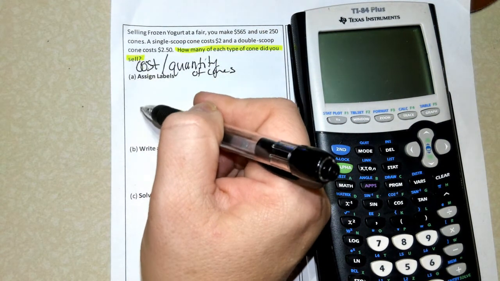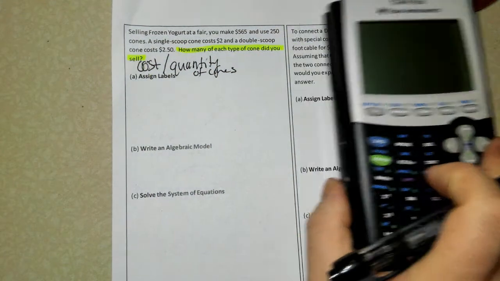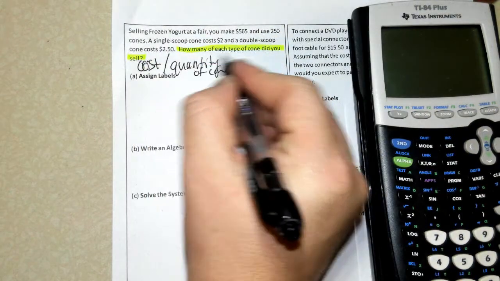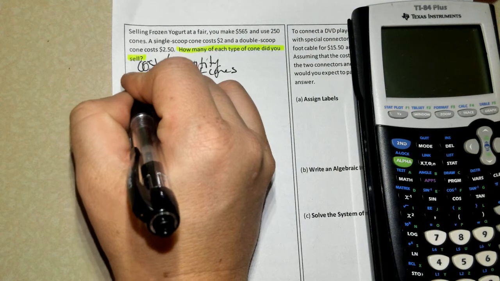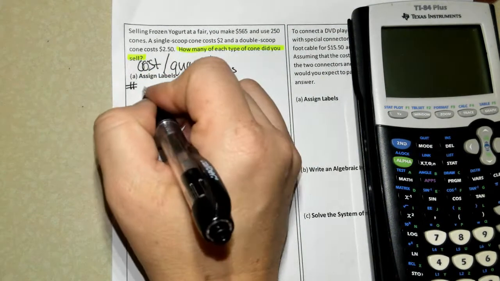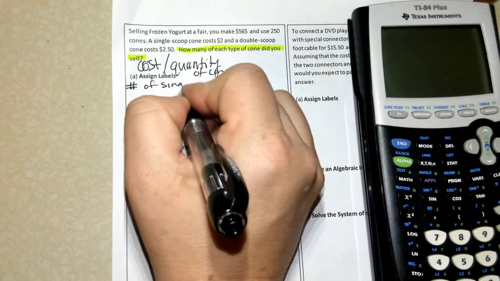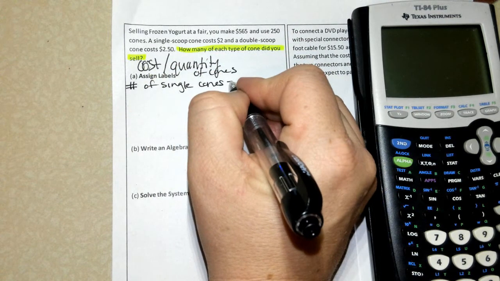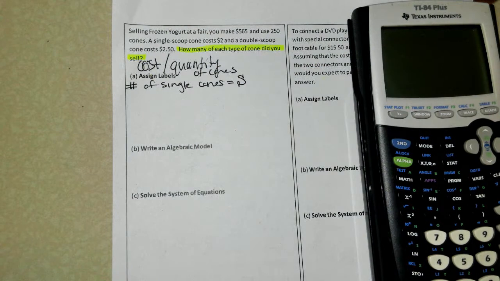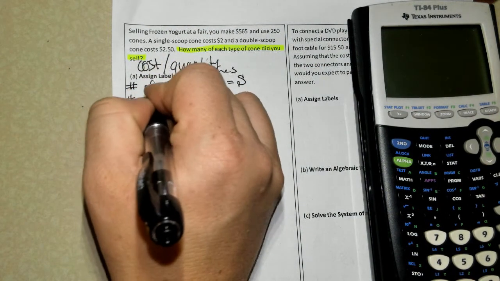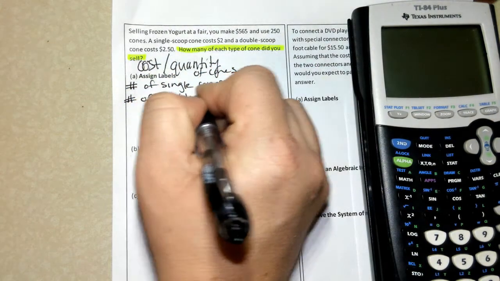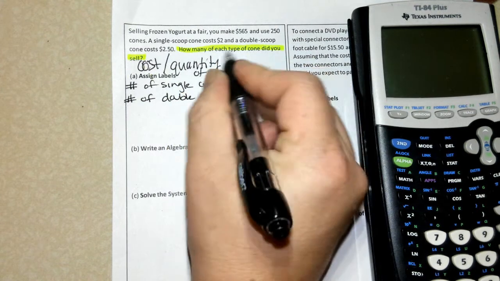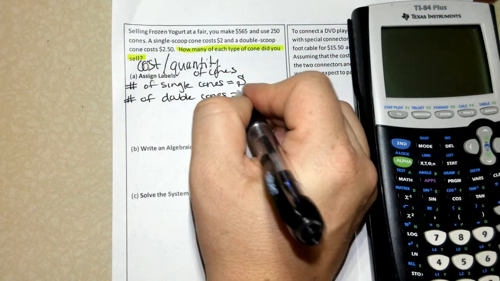So when we assign labels, we're going to do the exact same thing. I'm going to go through 6 different concepts here. You'll write them down with me. Here we go. Let's start with what we don't know. I'm going to use a few abbreviations here. Number of single cones, that's what I'm trying to find. So I'm going to let that equal a capital S. Number of double cones, again, that's what I'm trying to find. I'm going to have that be a capital D.